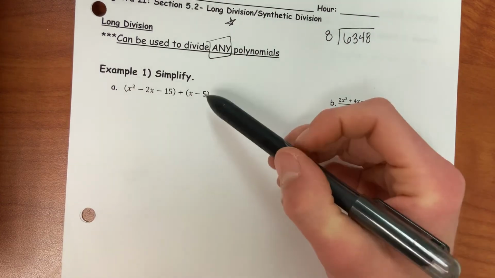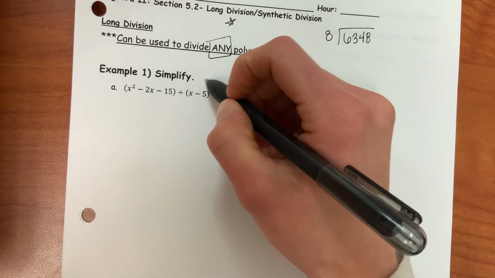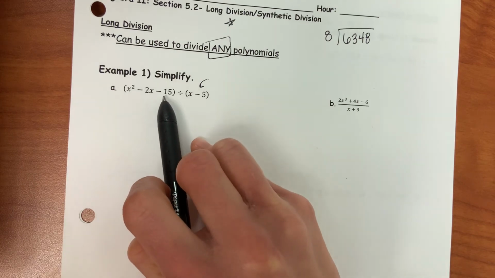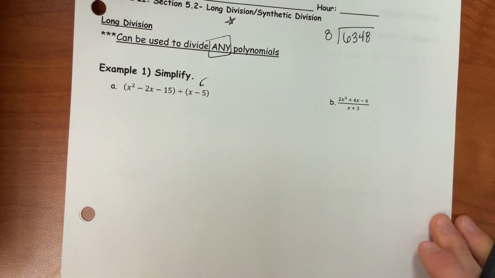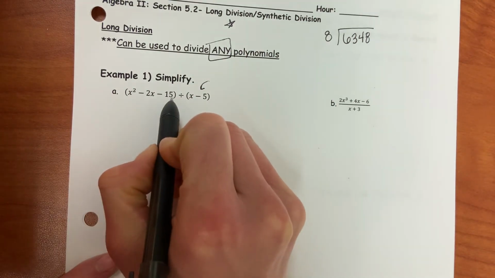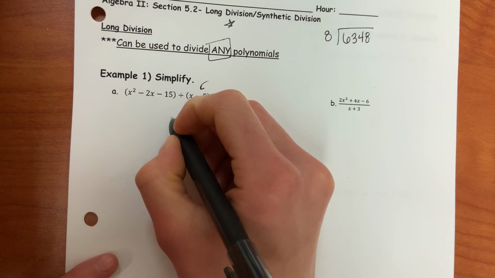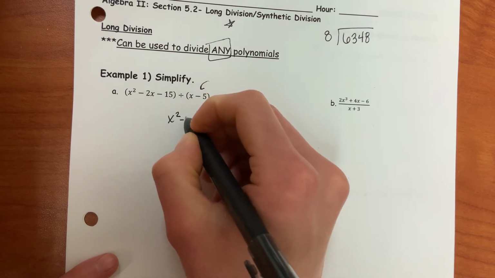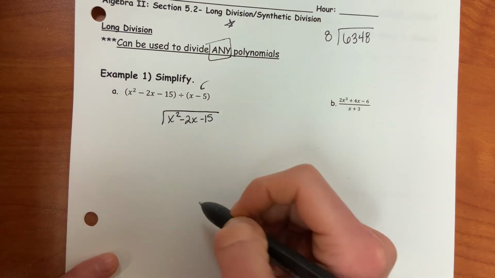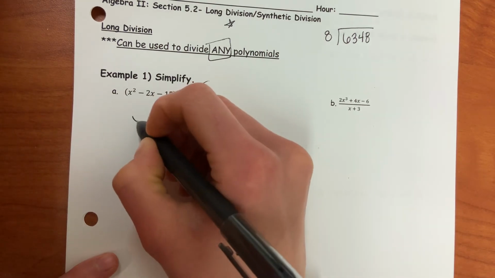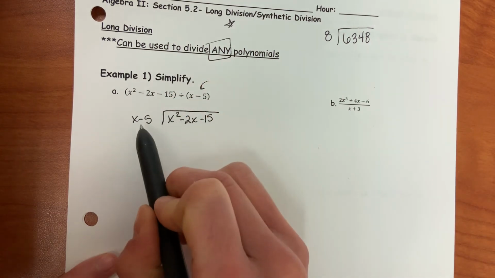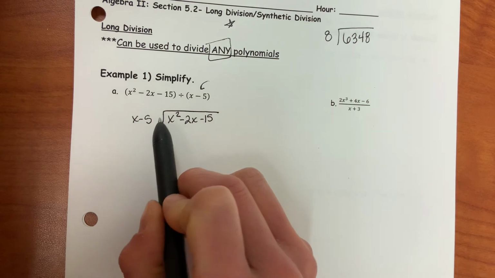So I'm just going to dive right in here. This is your divisor, the x minus 5, and we are dividing x squared minus 2x minus 15. So I'm going to take x squared minus 2x minus 15 and put that inside of my division sign. I'm going to put x minus 5, my divisor, on the outside. So I'm dividing this by x minus 5. Now we're going to get started.